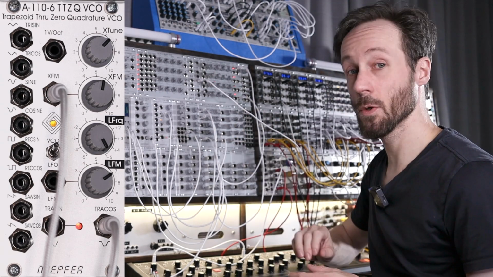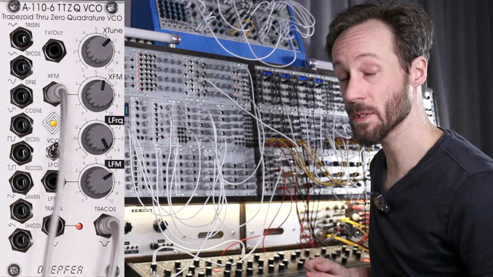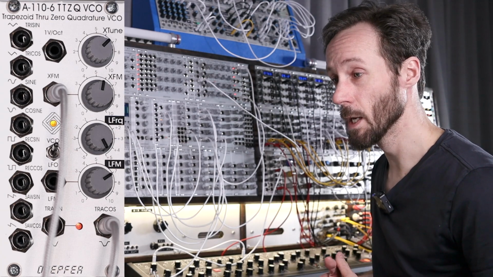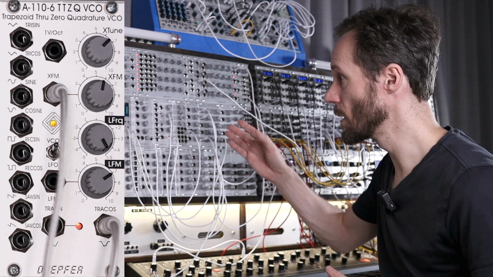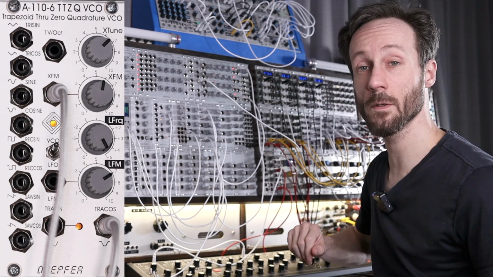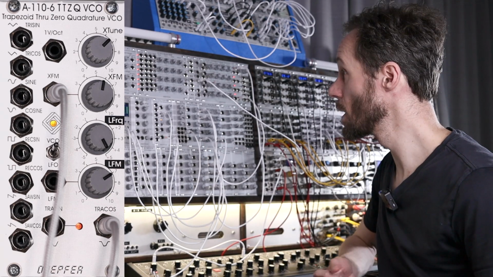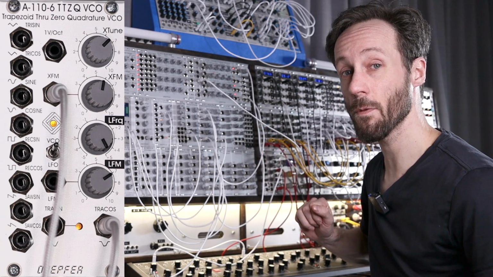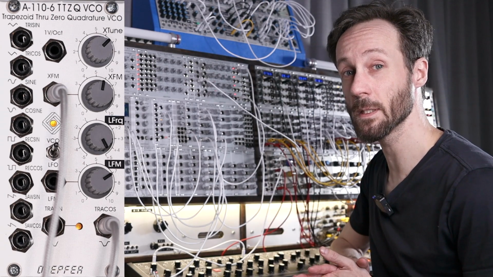And I'm also exponentially FM modulating the Trapezoid Thru Quadrature VCO, that's a mouthful, the A-110-6 from Doepfer. I'm also cross-modulating that with the standard VCO, on which I already did an episode. I also did an episode on the wave multiplier 2, the A-137-1. Please have a look, I'll put the links in the description.